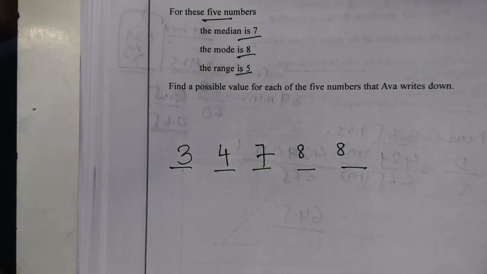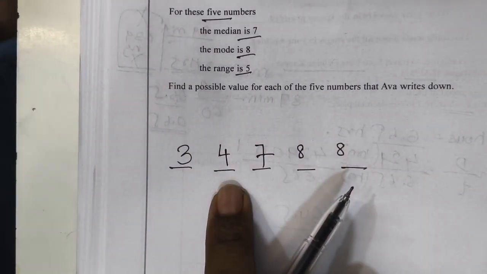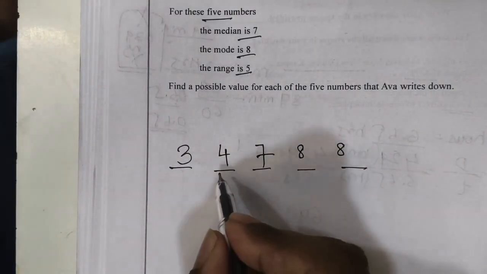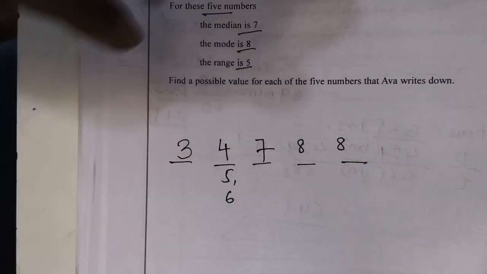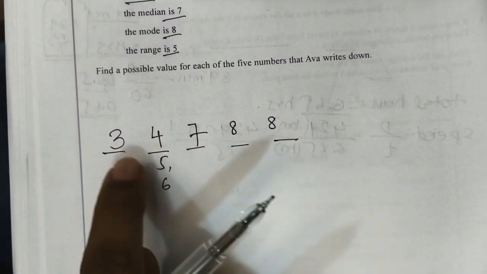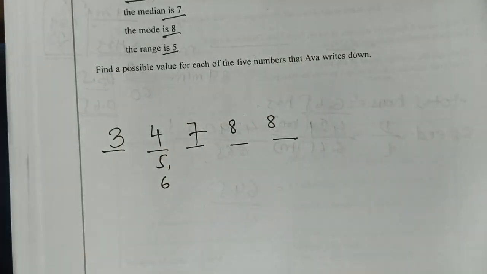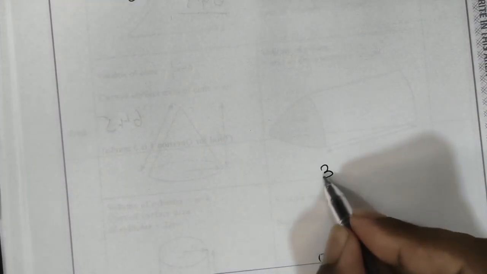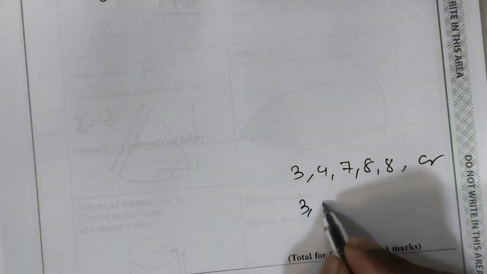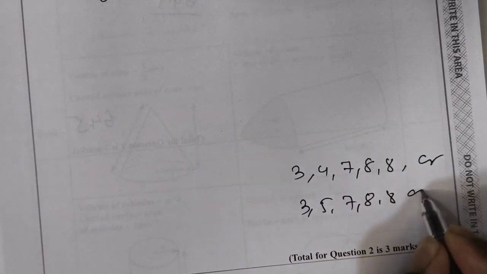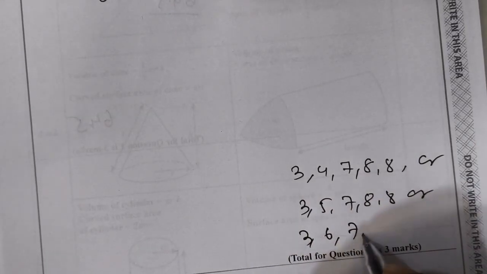So the answer is like this. This can be 5 also, this can be 6 also. So you can even have 4, 5 or 6, these 3 numbers. So by thinking what is the possible value for all the 5 numbers, the possible values could be 3, 4, 7, 8, 8 or 3, 5, 7, 8, 8 or 3, 6, 7, 8, 8. Correct? So these are those numbers.